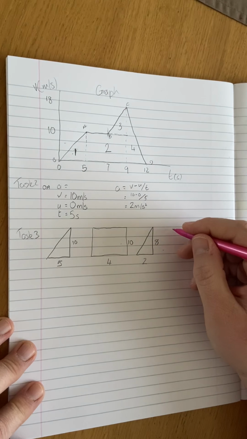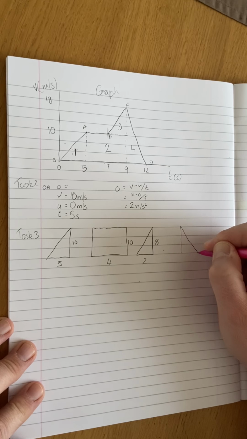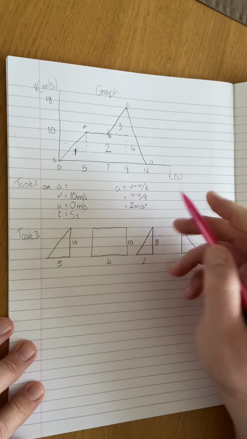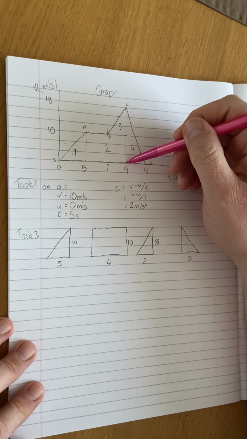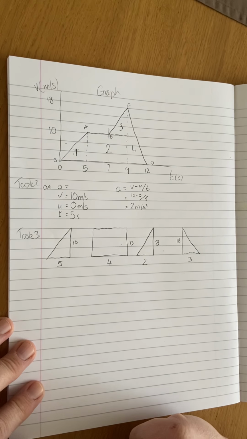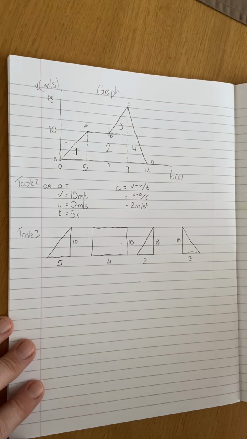And then finally, I've got my last big triangle. Again, these are not to scale, obviously, it's just so I've got them drawn in. I'm going from 9 to 12, so 12 take away 9 would give me 3. And I'm going the maximum height, which is from 0 all the way up to 18. So that would be 18. Okay, so that's my 4 triangles, and 3 triangles and 1 rectangle that I'm going to try and work out.